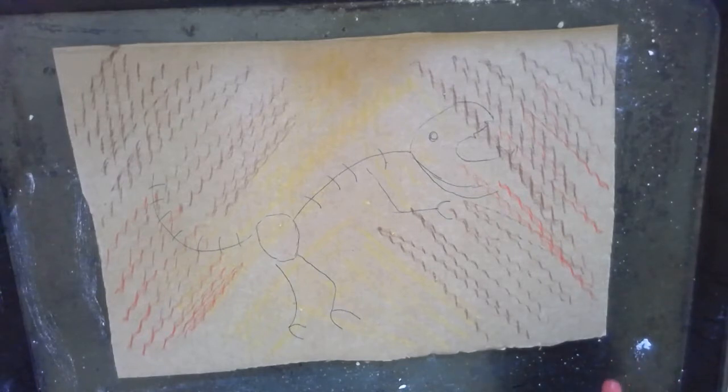Make sure it's flat. Don't smush it down too much or it's going to mess it up, but you kind of want it to be flat. Remember, we're creating a relief sculpture. So it's rising off of the cardboard.